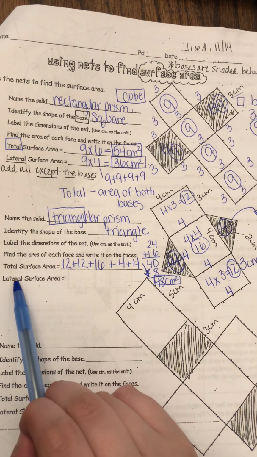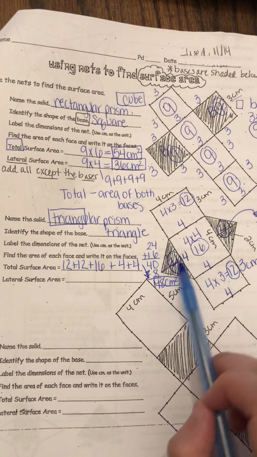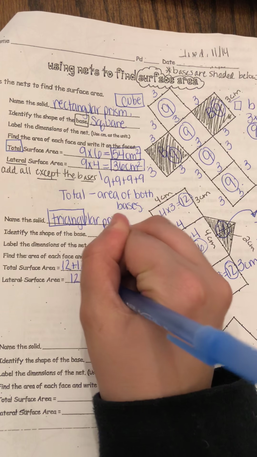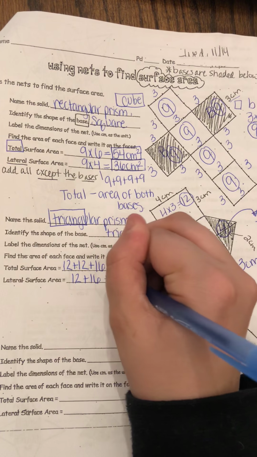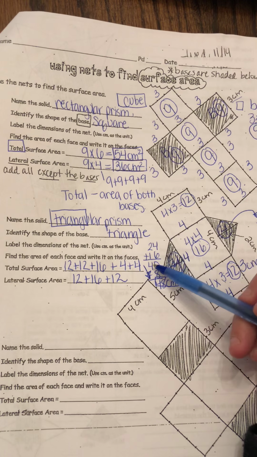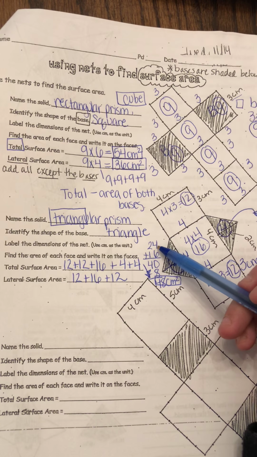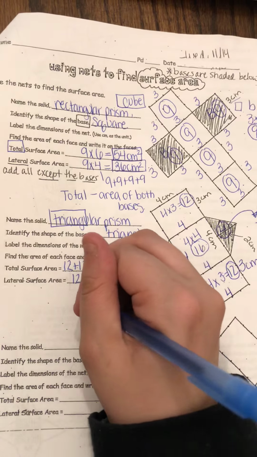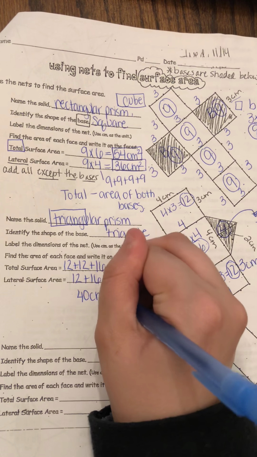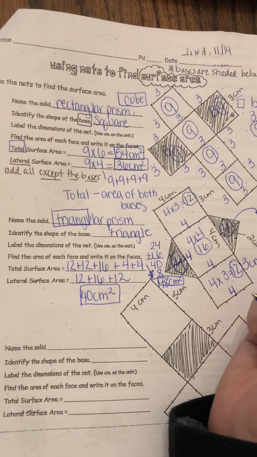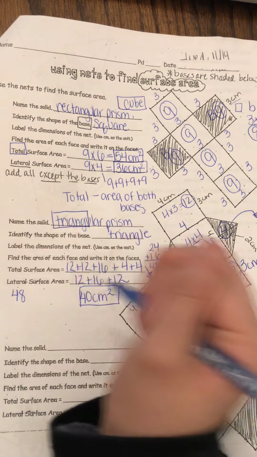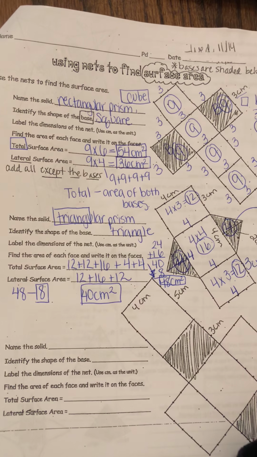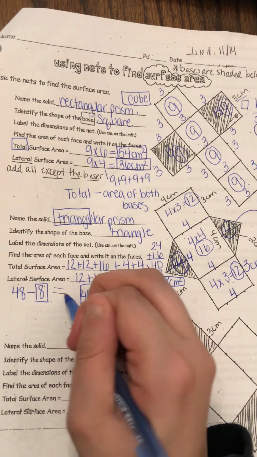Okay, well remember, lateral surface area is everything but the bases. So I know I'm going to do 12 plus 16 plus 12, everything that's not shaded. Well, didn't we already do that? We did 24 plus 16, which got me 40. That's what I did first. So I know my answer is going to be 40 centimeters squared. Or you could have done 48 minus 8, because that was the area of both bases. And it got you the same answer.